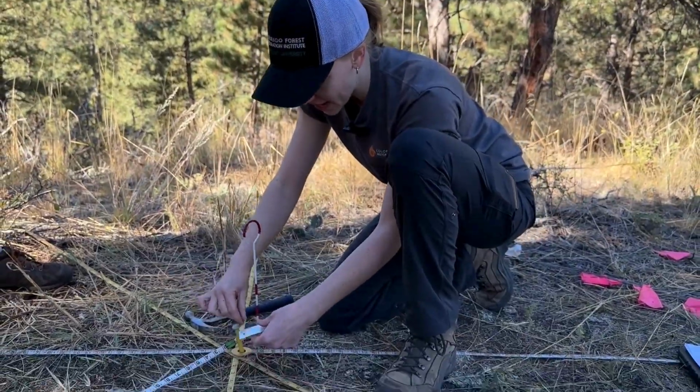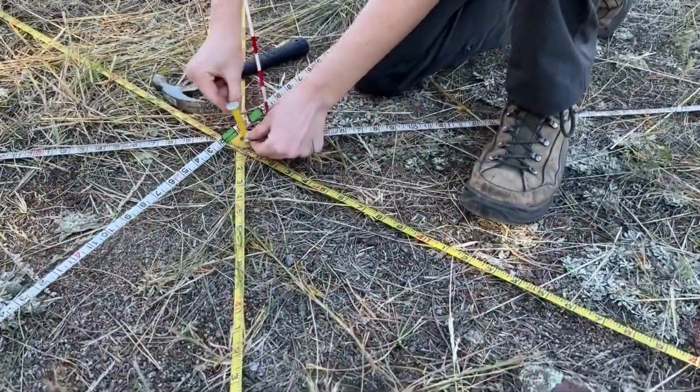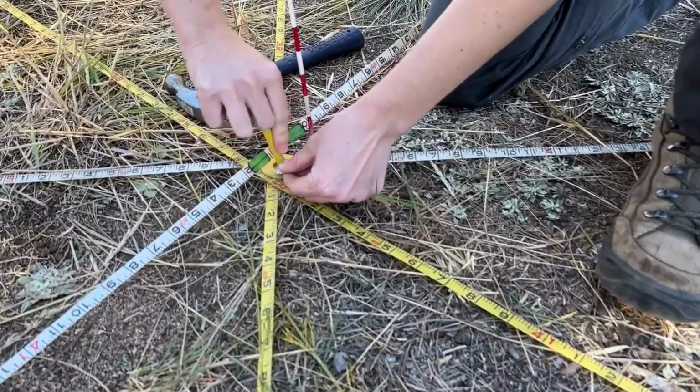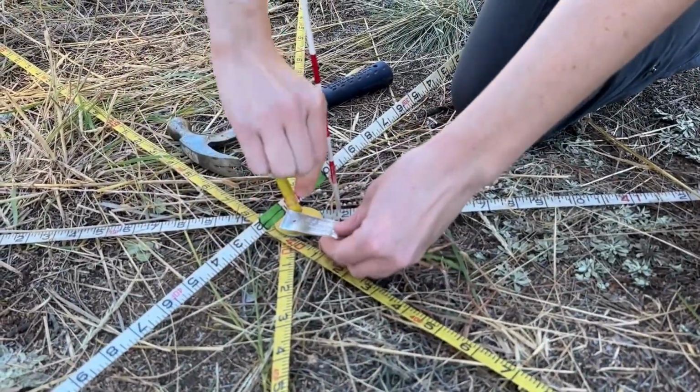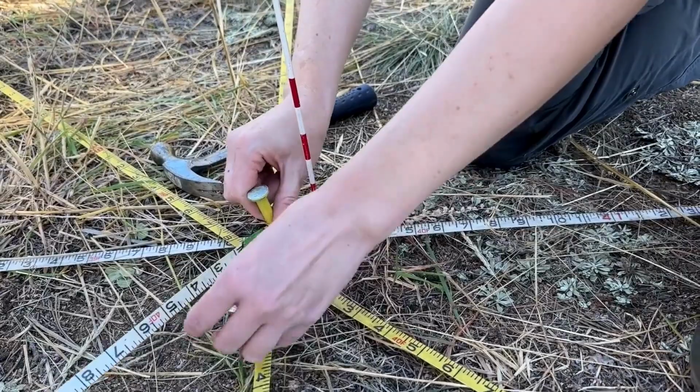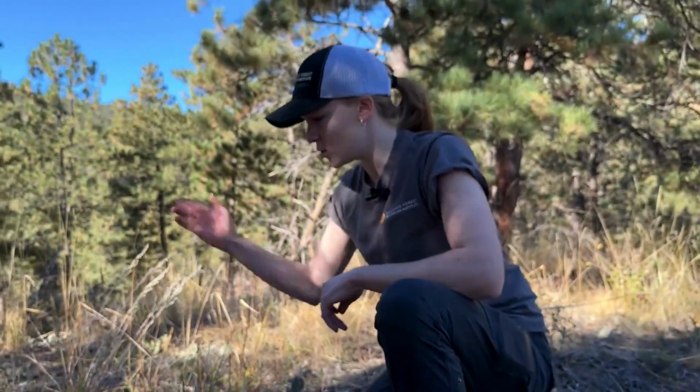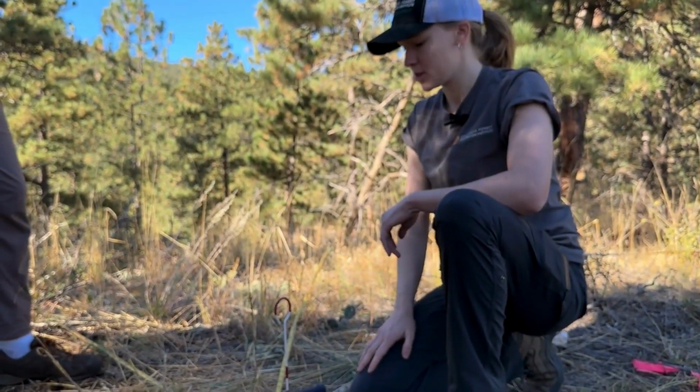And then you want to fix the tag to the nail in whatever way is secure. I usually do something like this, kind of wrap it around. And there we go. And we're going to repeat that process at north and east, 37.2 feet.